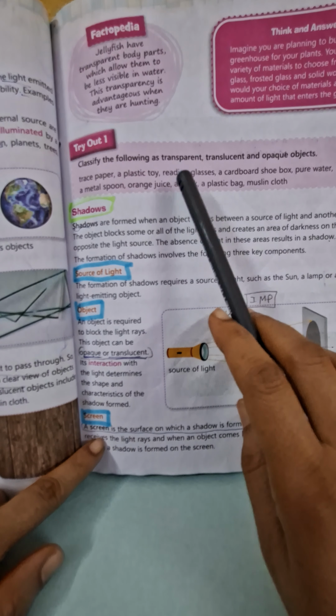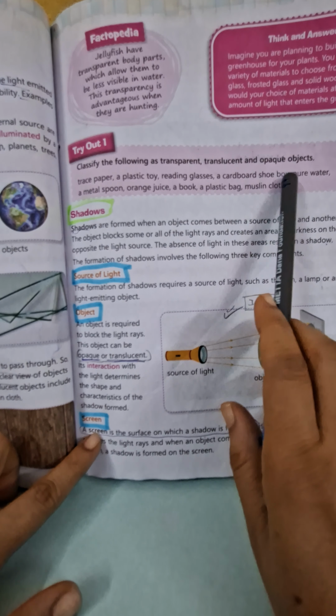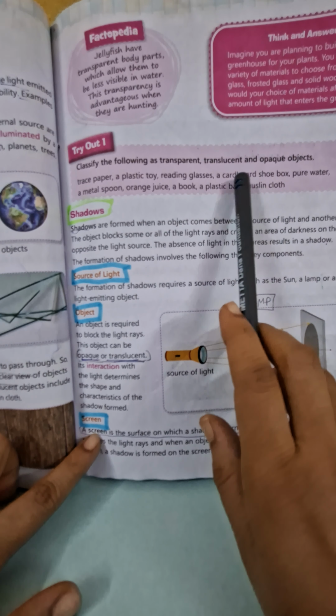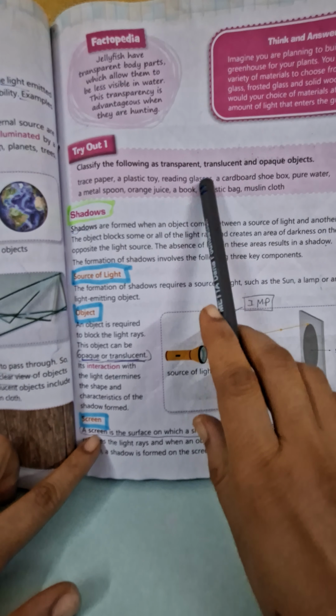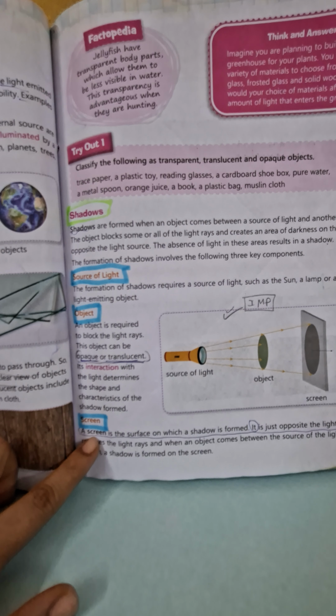Metal is opaque. What else? Pure water is transparent. Reading glasses. See, I was talking about the spectacles. This is a very good favorite question also.